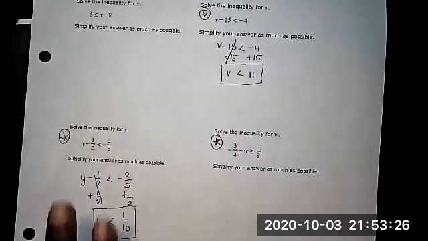Okay, so that is your Unit 4, Day 8 note.